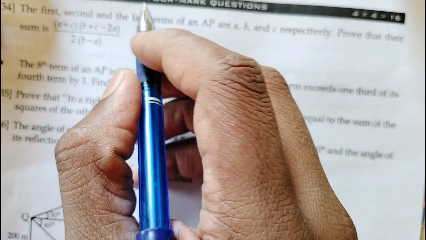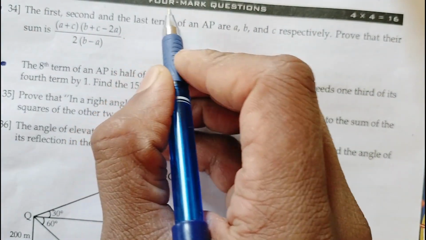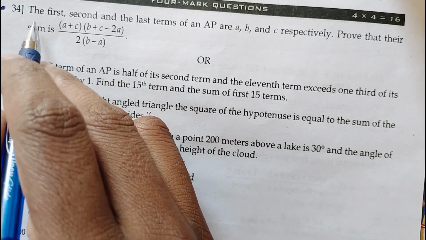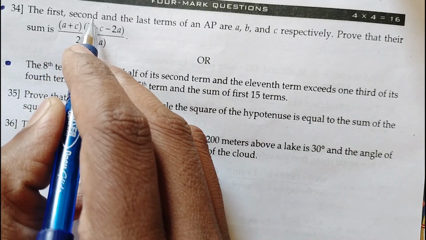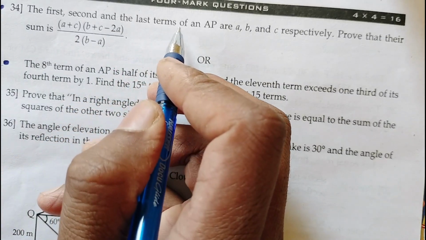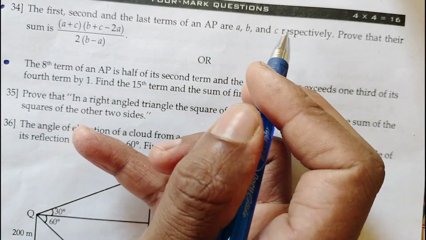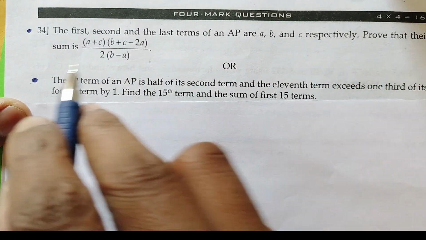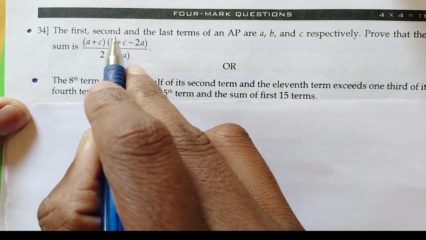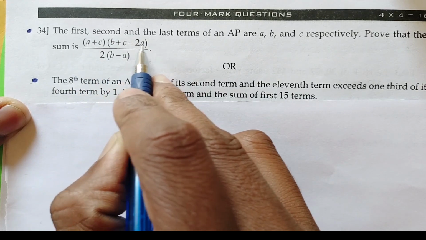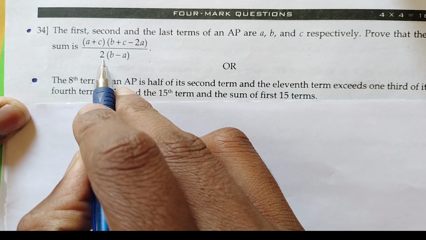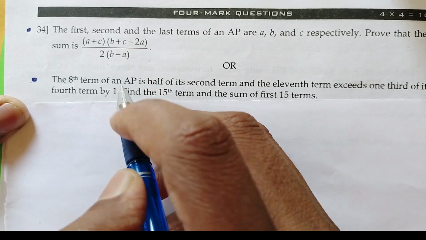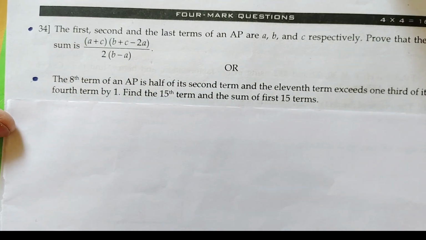As you know, I was discussing 4 mark questions. Here is a problem. The first, second, and the last terms of an AP are a, b, and c respectively. Prove that their sum is (a plus c) into (b plus c minus 2a) divided by 2 into (b minus a).